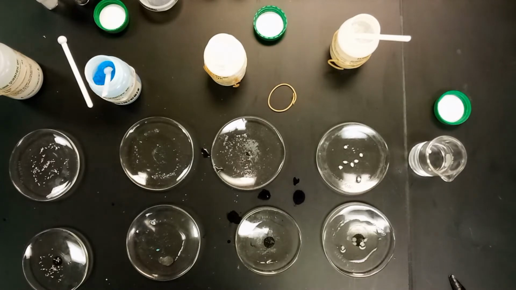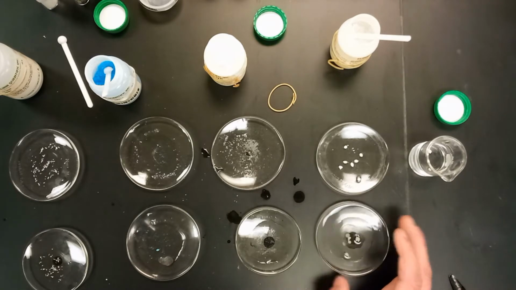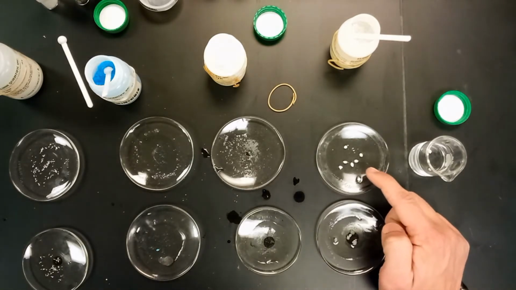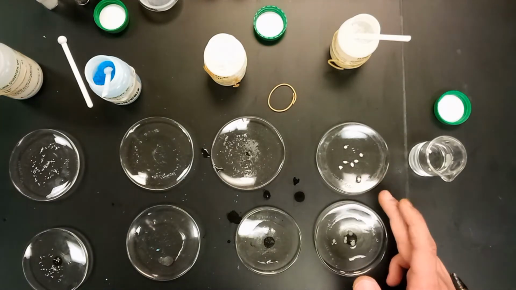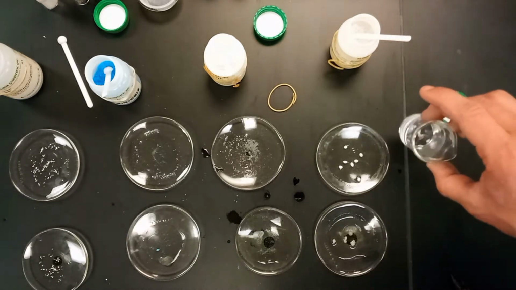So in ethyl alcohol, zinc, no. Copper sulfate, no. Dextrose, no. And paraffin wax, no. This is same old boring paraffin wax. This one though, I hope you can see a difference. It's way lighter up here. So something's happening, and we'll just let these sit a little bit longer to find out what.